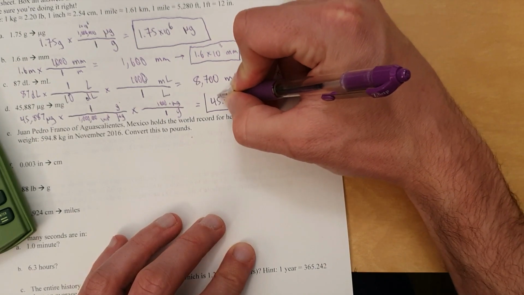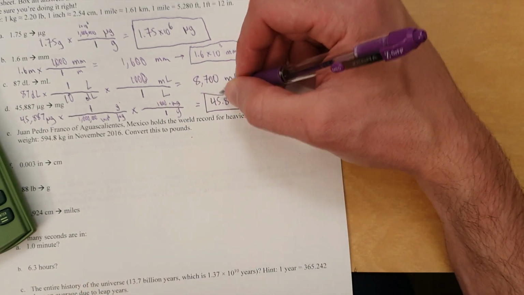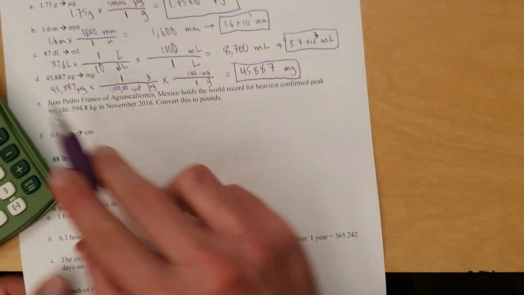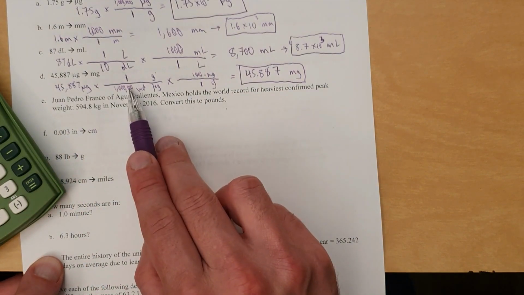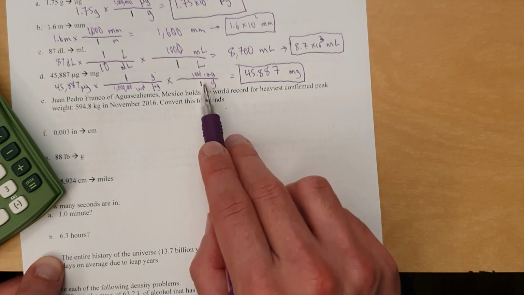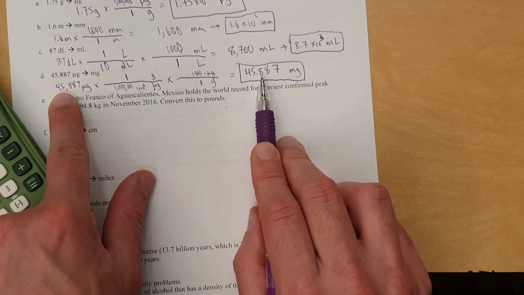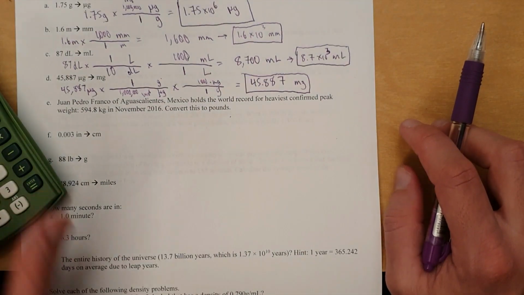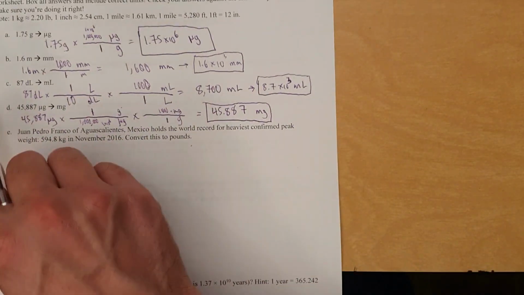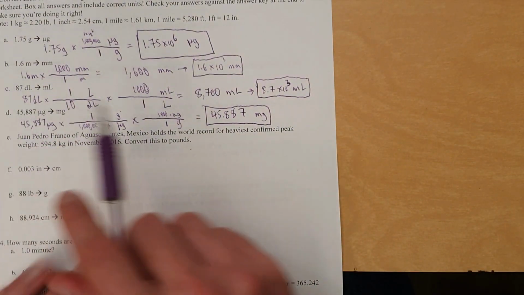You could use scientific notation, it's fine. It'd just be 4.5887 times 10 to the first. But you notice there are 5 sig figs, infinite sig figs because they're both metric. And then since this is 5 sig figs, this is 5 sig figs. All right, now onward. These are all metric to metric conversions.